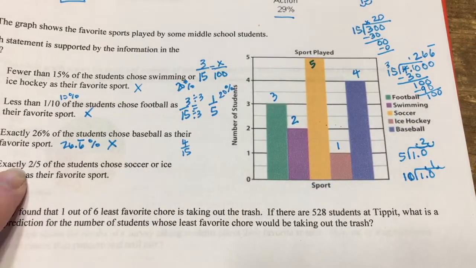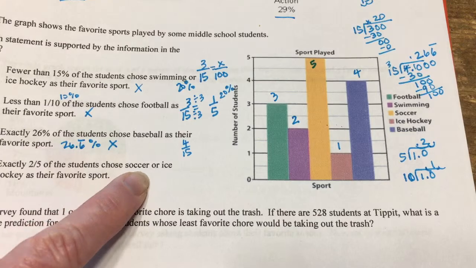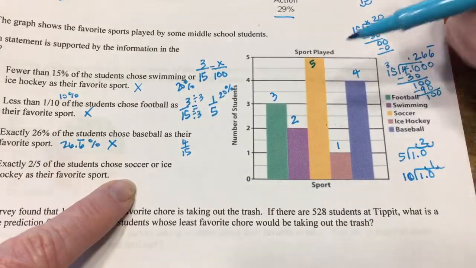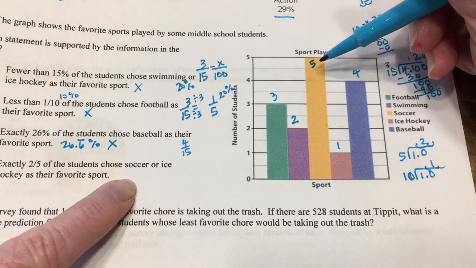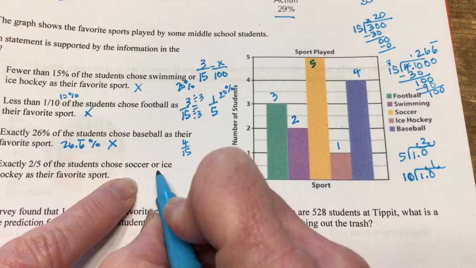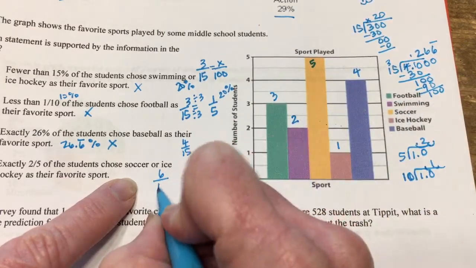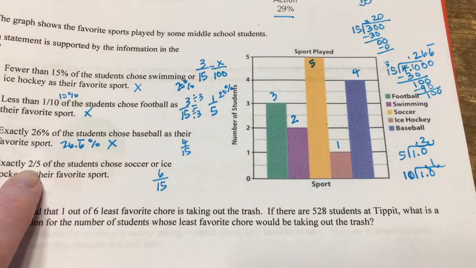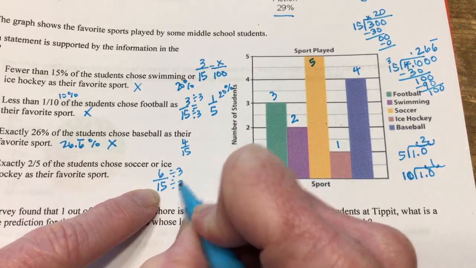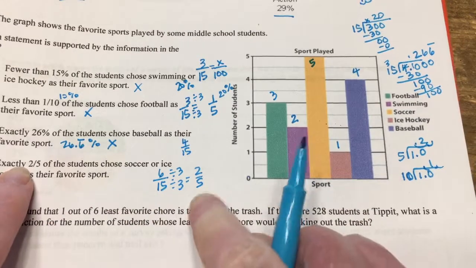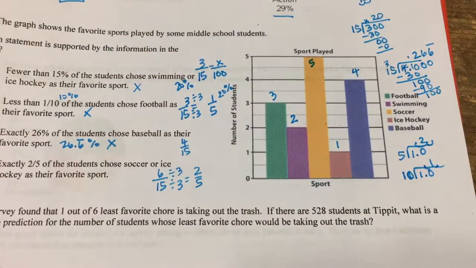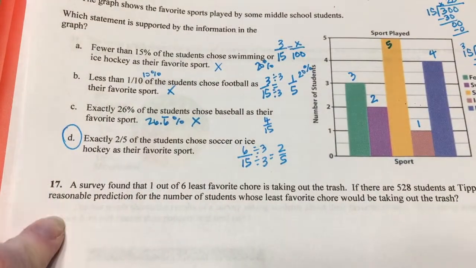And then it says exactly 2/5 of the students chose soccer or ice hockey as their favorite sport. So if I look at soccer is 5 and ice hockey is 1, 5 plus 1 is 6, and compare that to the whole, which is 15. Since they have a fraction here, I'm going to make this a fraction, but I'm going to simplify it by 3. So that gives me 2/5. They say exactly 2/5. And that's exactly what I got. So I would say this is true. This is the best supported statement.